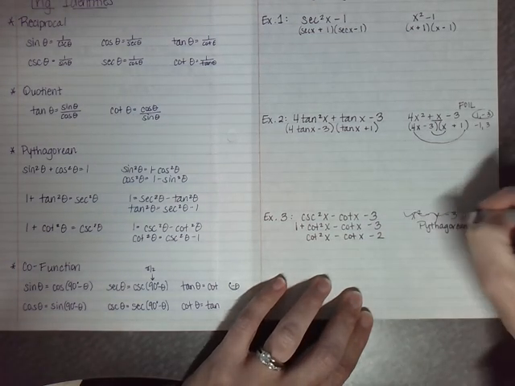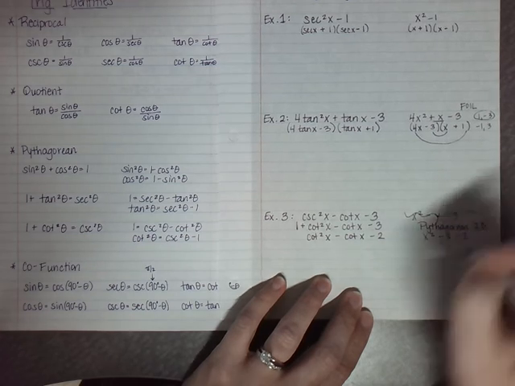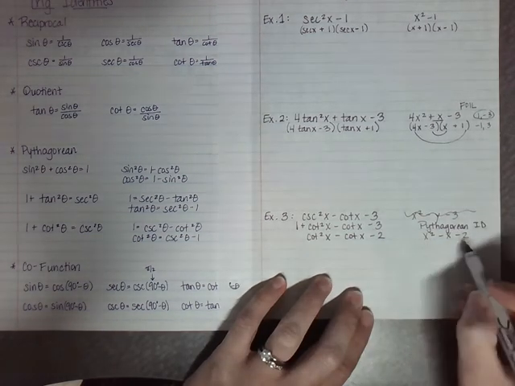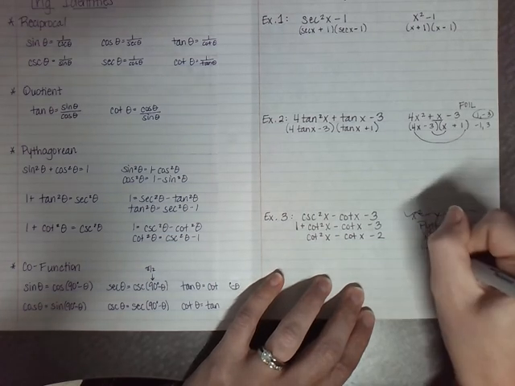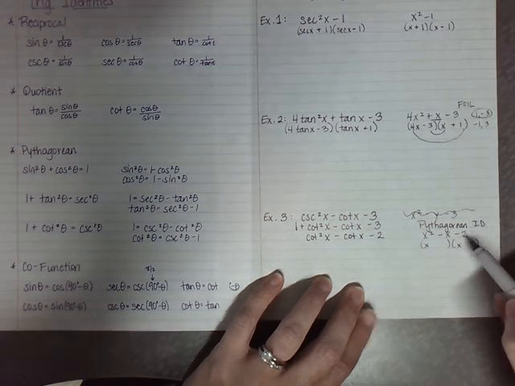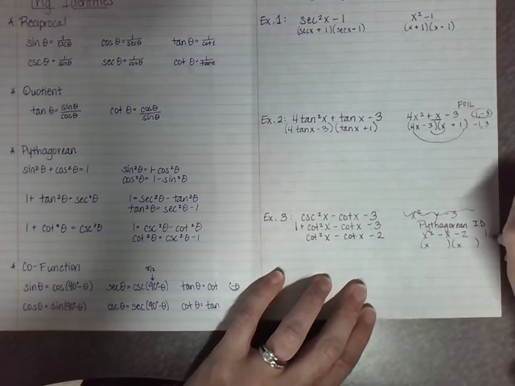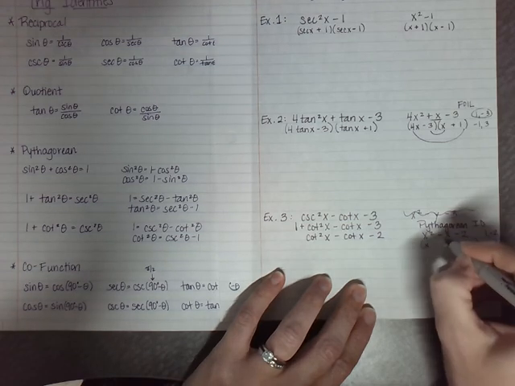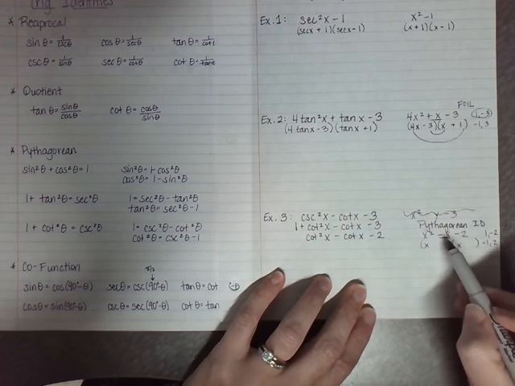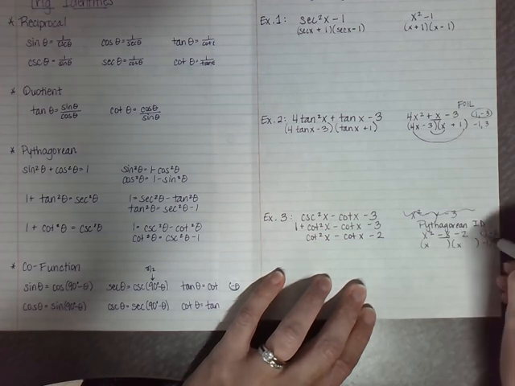But basically I don't have this anymore. I have x squared minus x minus 2. So if I was going to factor that, I know that for x squared I need an x and an x. And for negative 2, I either need a 1 and a negative 2, or I need a negative 1 and a positive 2. So if you think about the fact that your outer and your inner have to add up to be a negative 1x, that tells me that this one right here is probably the one I need.